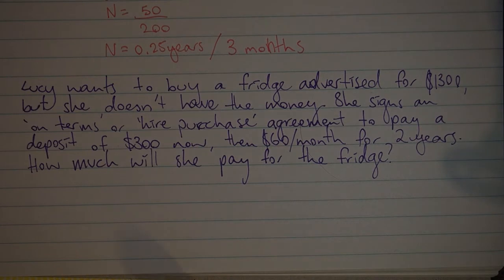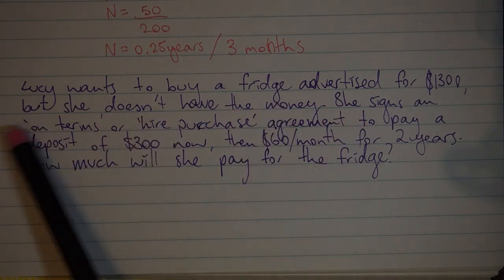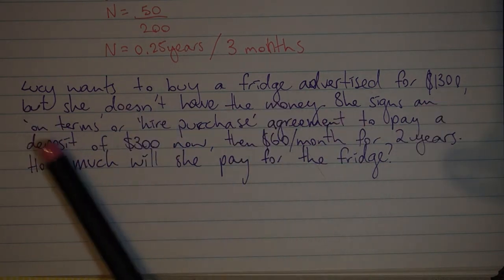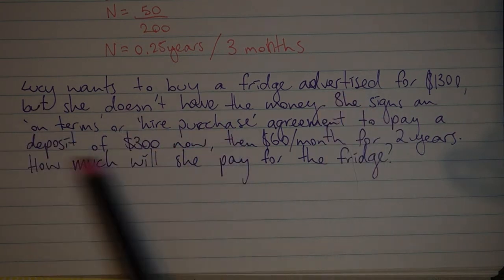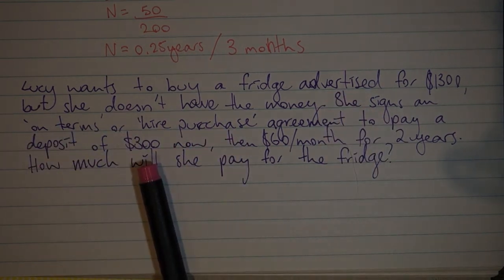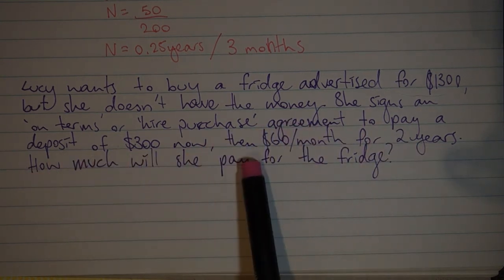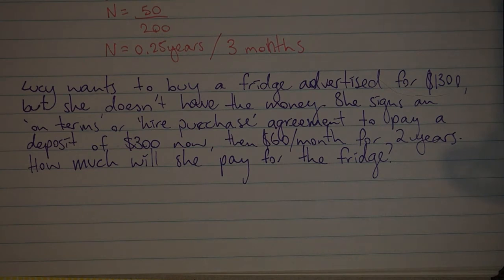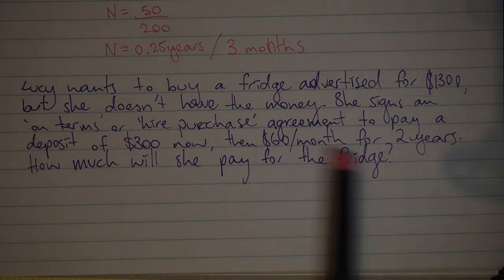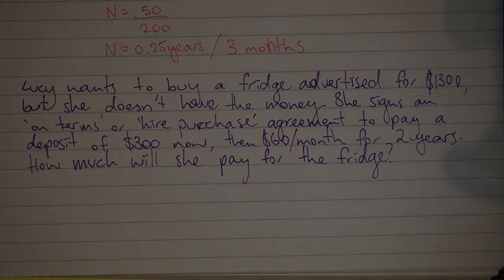Okay, so Lucy wants to buy a fridge advertised for $1,300, but she doesn't have the money. She signs an on terms or hire purchase, so they're just the official names, agreement to pay a deposit of $300 now and then $60 per month for 2 years. How much will she pay for the fridge?